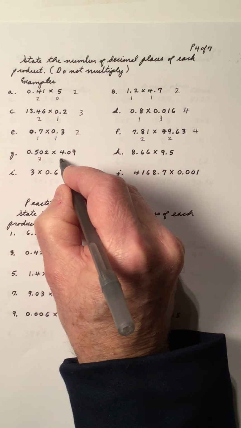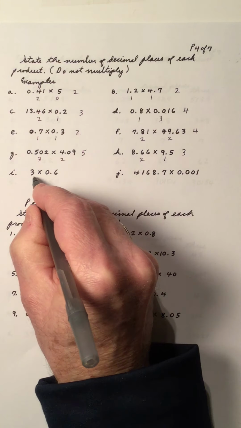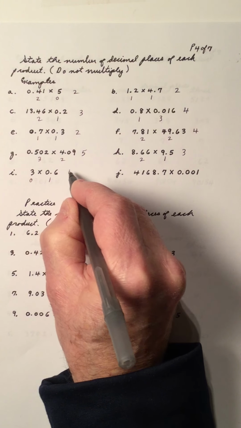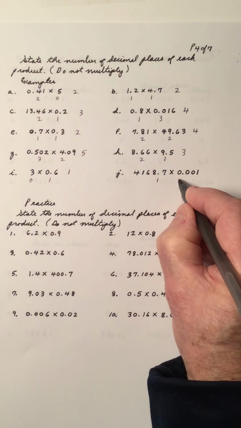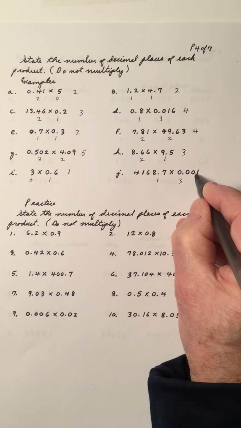2 decimal places, 1 decimal place, 3. No decimal places, 1 decimal place. The product will have 1 decimal place. 1 decimal place, 3 decimal places, 1 place after the decimal. There are 3 places after the decimal, so the product will have 4. Now, pause your video, work out these answers, and play it back.